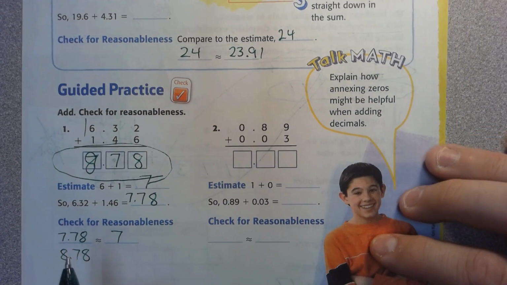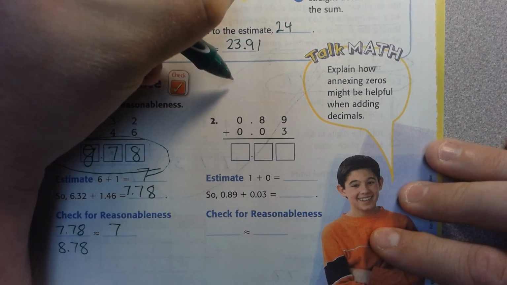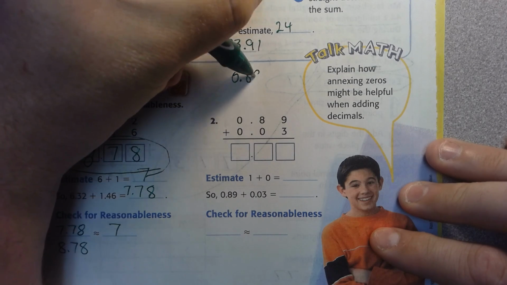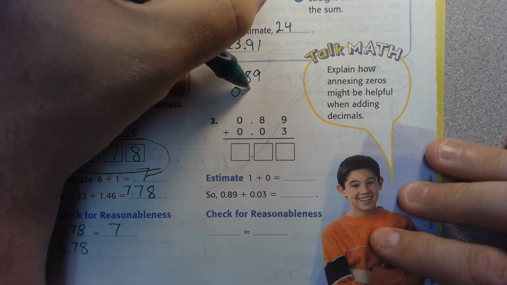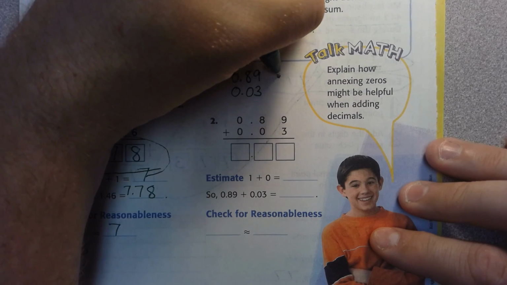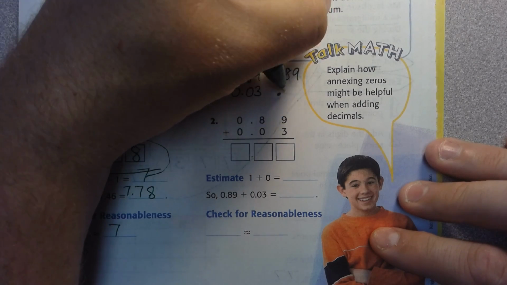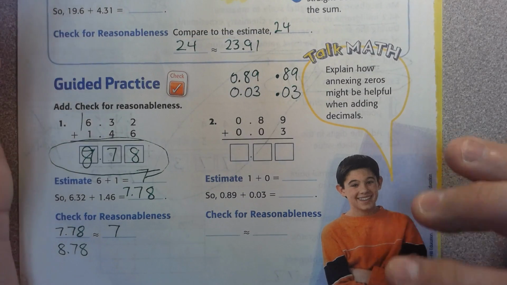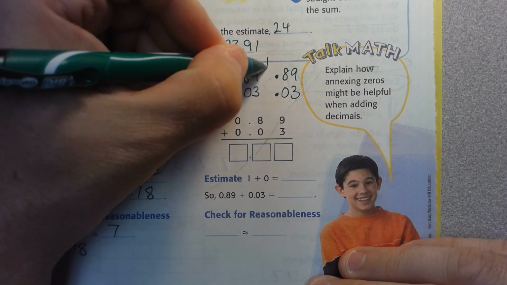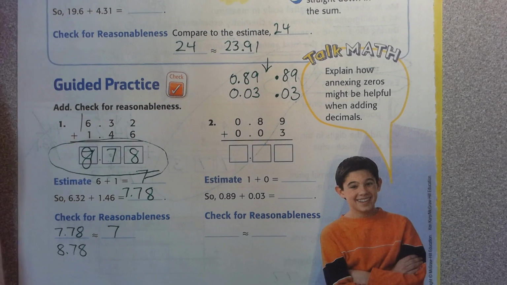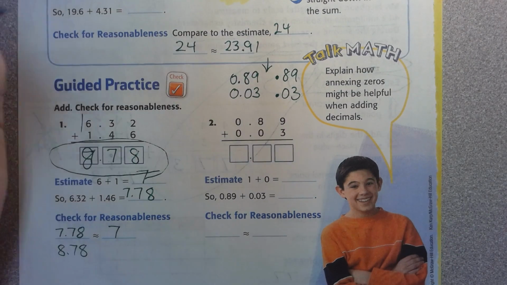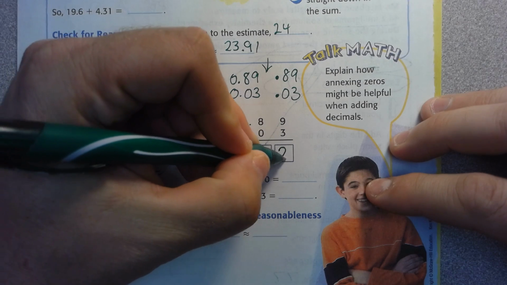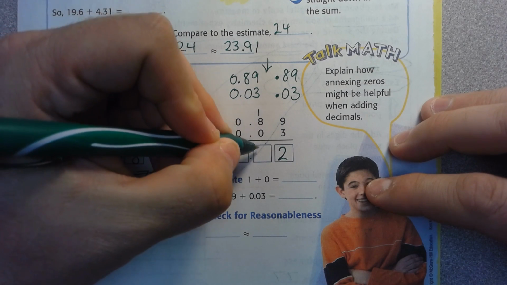Alright, so right here we have this one, kind of written, a lot of you would probably write it like this. Because remember I said a lot of times you won't have that extra 0 right here. It's the same thing. You just add them the exact same way. What's 9 plus 3? 12. You put the 2 here and you carry the 1.